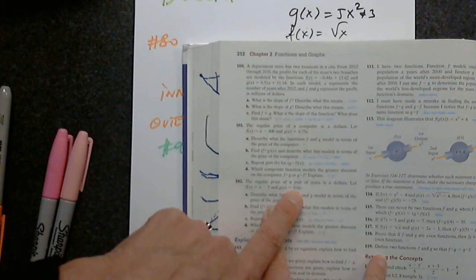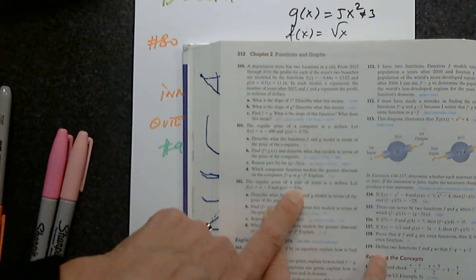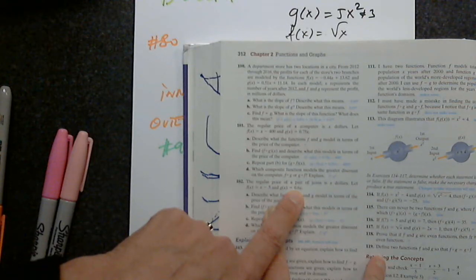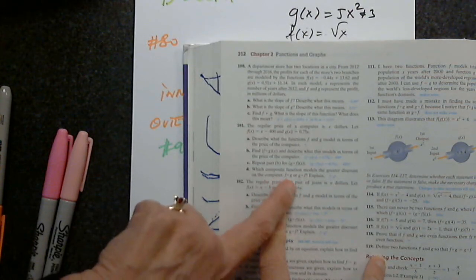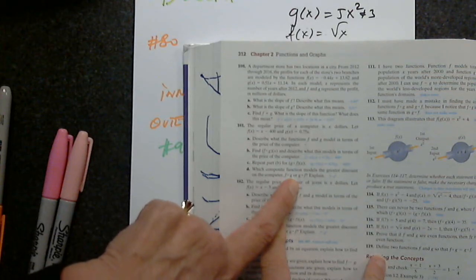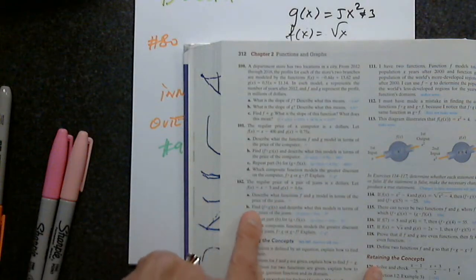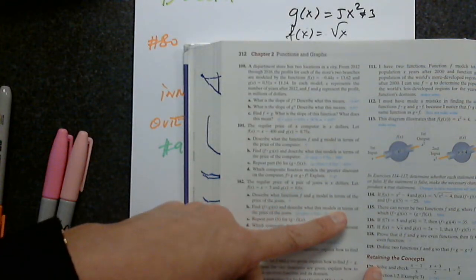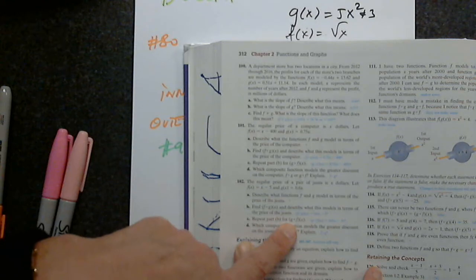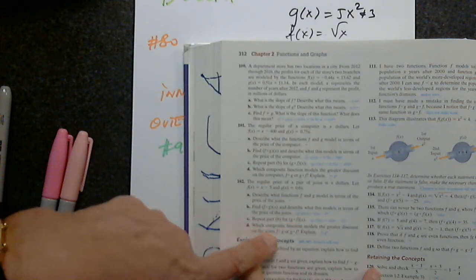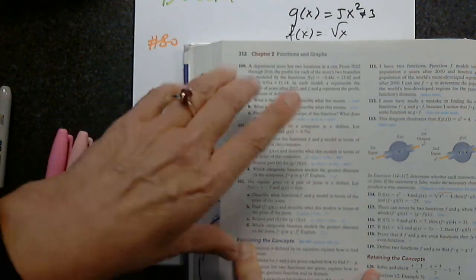Okay, let's see what this means. This is 0.6x. It's a reduction in price by 40%. It's only 60% of x. If I pay x, I pay 100%. But if I pay 0.6 of x, there is a reduction of 0.4, of 40%. Is that clear? Okay, find f comp g and describe what this model represents. Repeat part B for g comp f, and then which composite function models the greater discount of the jeans.